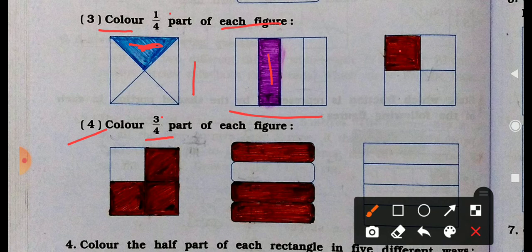So here's the 3 parts that I color with red or maroon you could say, and this part is empty. Here's also 4 parts that I color with 3 parts.